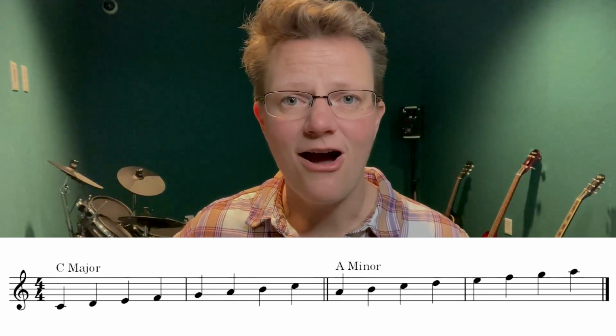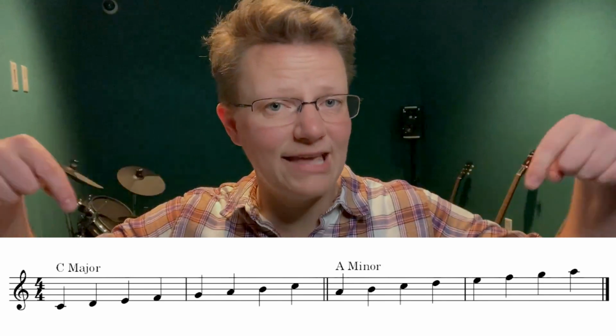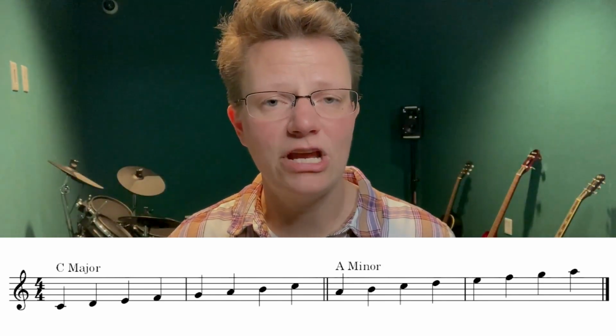Now notice I call this a natural minor scale because there are actually different forms of minor. We're going to talk about that later. So now back to A minor. A minor and C major are what we call relative keys. We call them relative keys because they have all of the same notes. They share the same key signature. If we look on the circle of fifths, they share the same spot on the circle.